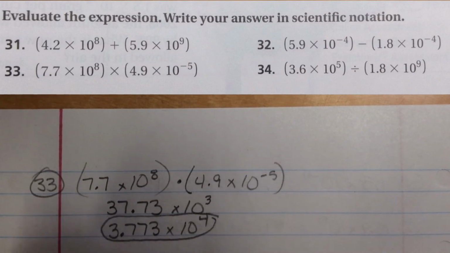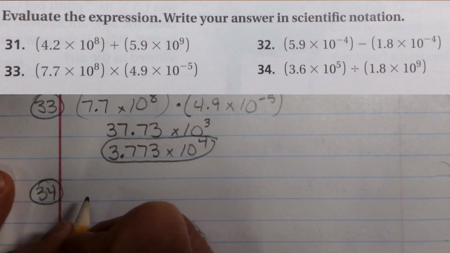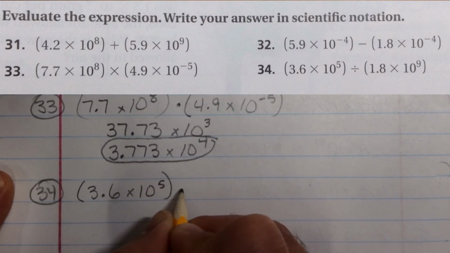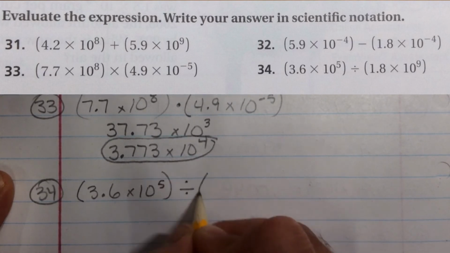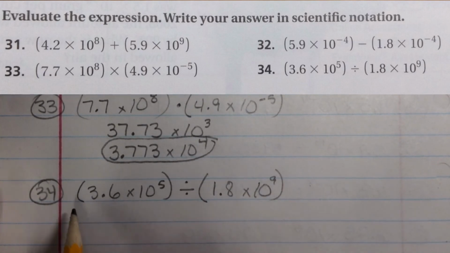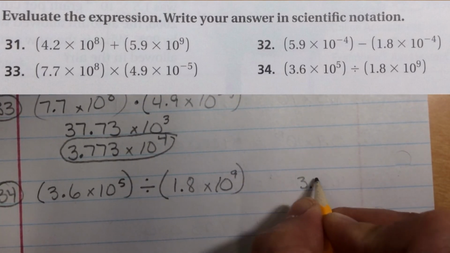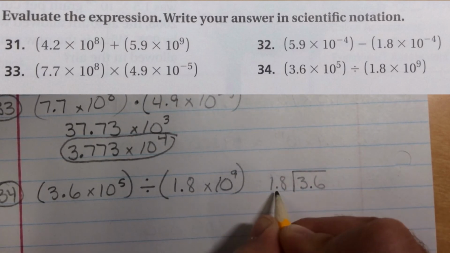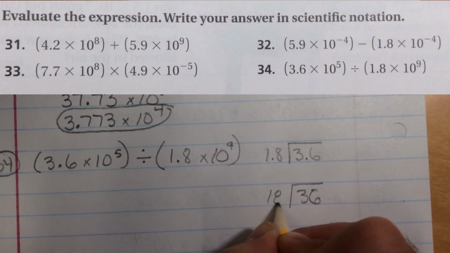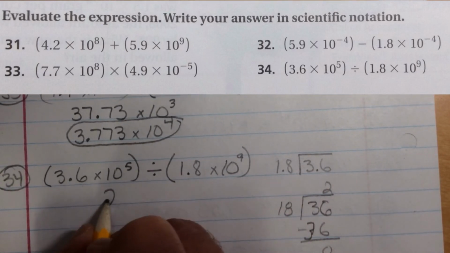And finally, number 34, we have 3.6 times 10 to the fifth divided by 1.8 times 10 to the ninth. So 3.6 divided by 1.8, move and a move. So 36 divided by 18 equals 2, which is nice.